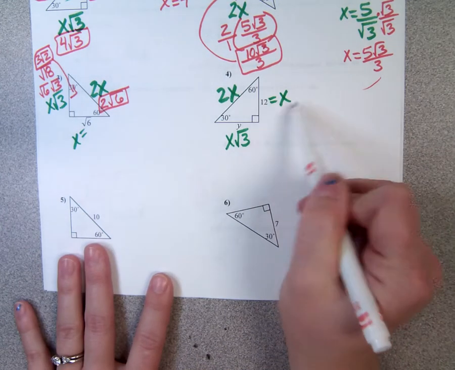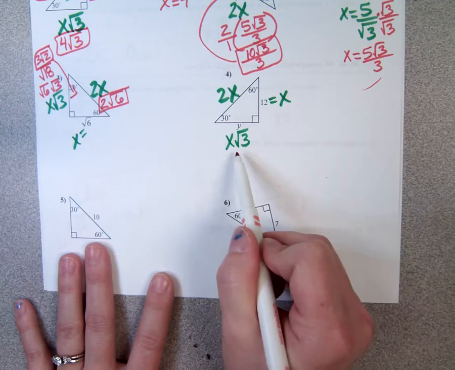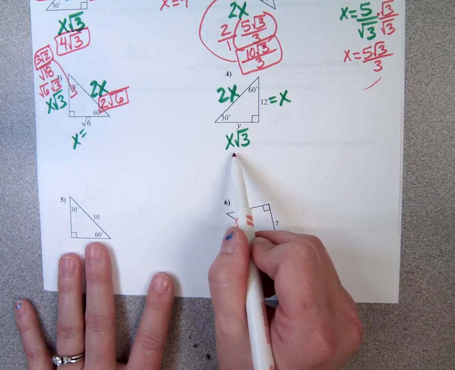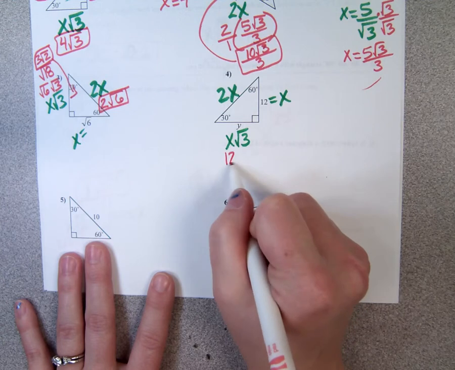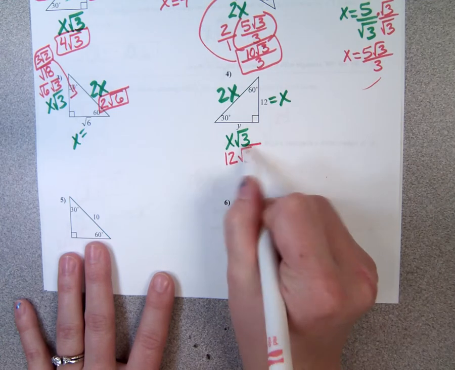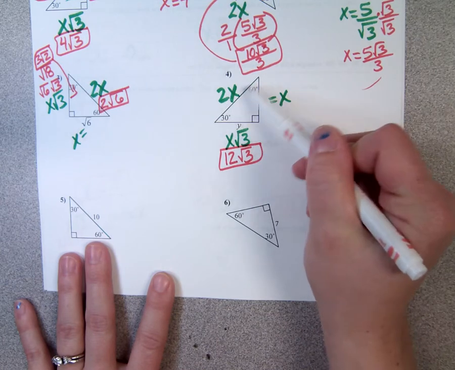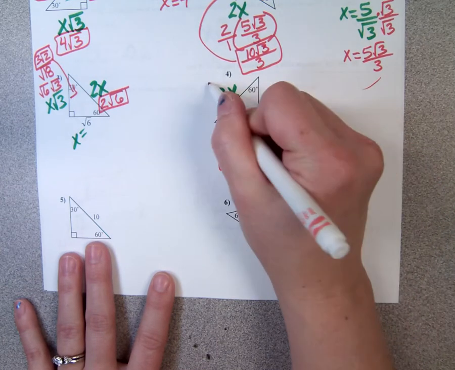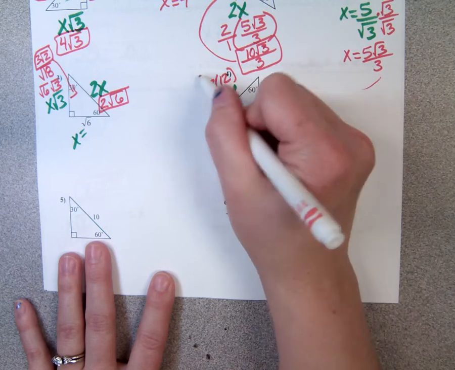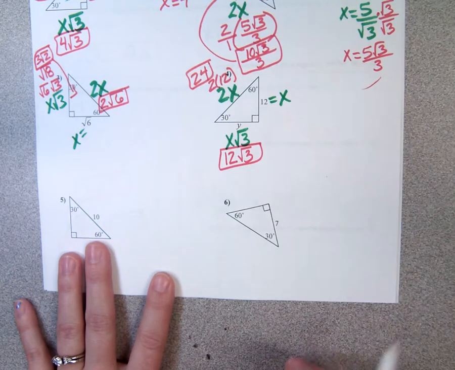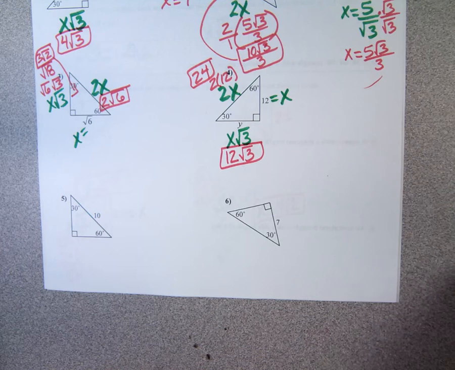I know that x is 12, so I'm just going to plug him in everywhere I see him. Can you tell me how long this piece would be? 12 square root of 3. Because x is 12, and I just recopy square root of 3. Done. And then this one wants you to take 2 times x, so it would be 24, because your x is 12, so that side would be 24. Some are easier than others. It depends on what they give you.